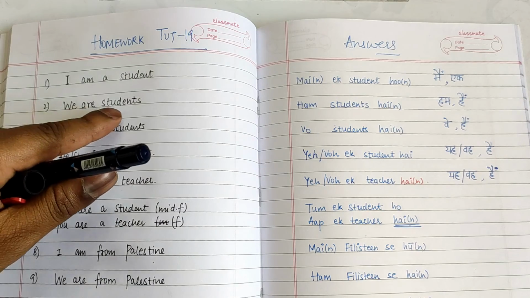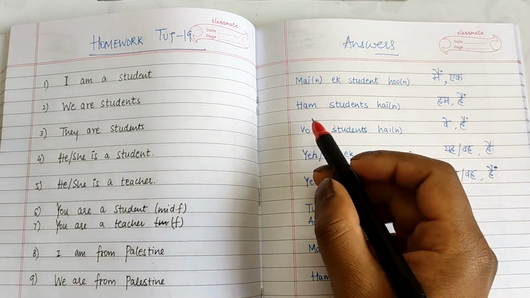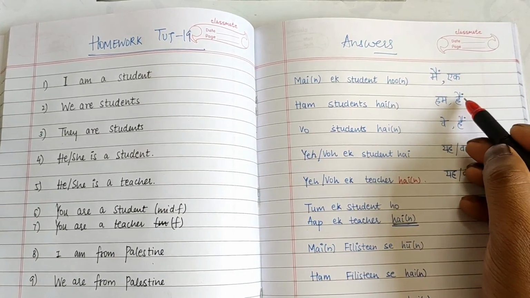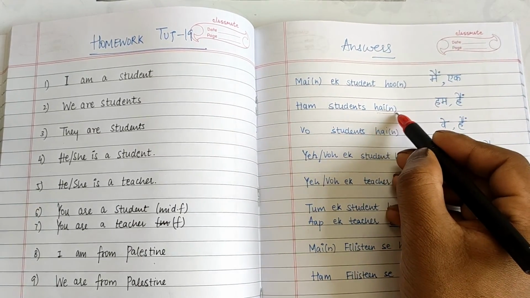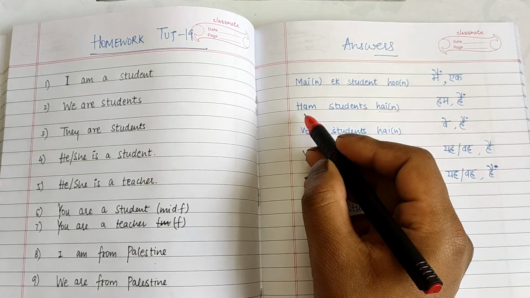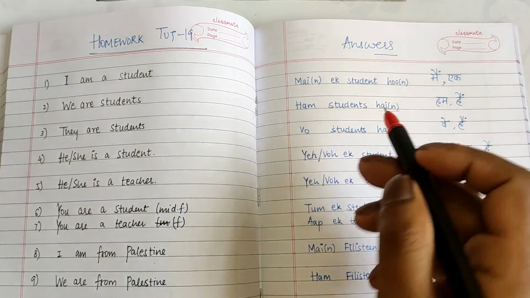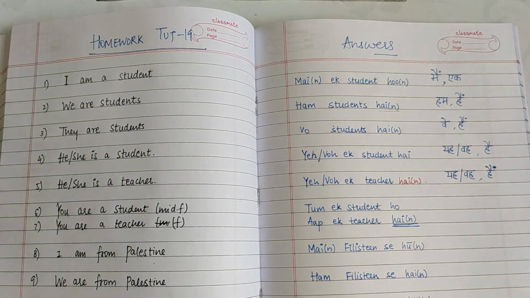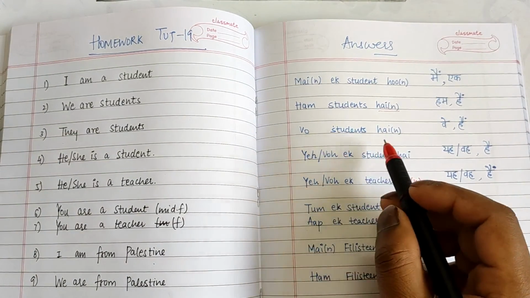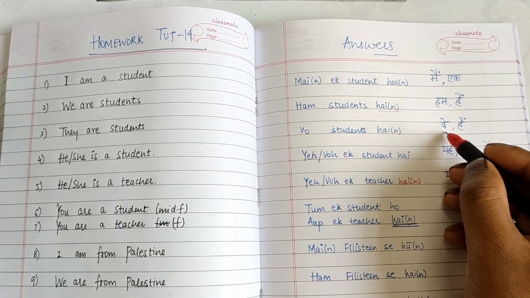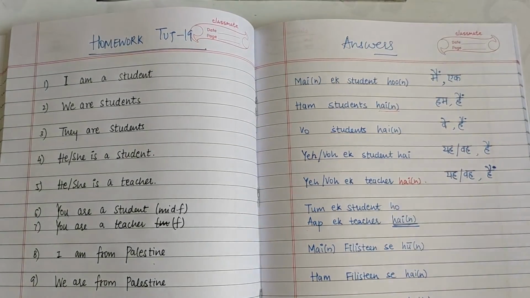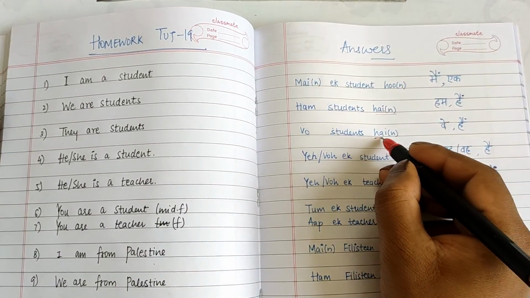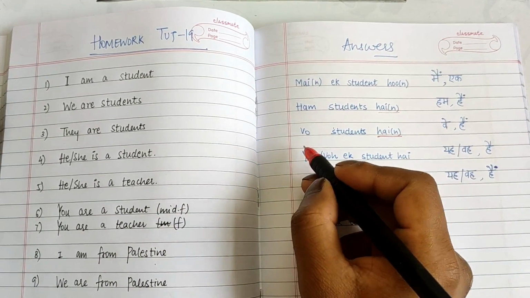We are students. हम students हैं. हैं with nasalized vowel. हैं comes because हम is plural. So हैं with plural. They are students. वो students हैं. The word that we learned today, they, that is for plural. They are students. So again we have used हैं because of plurals.